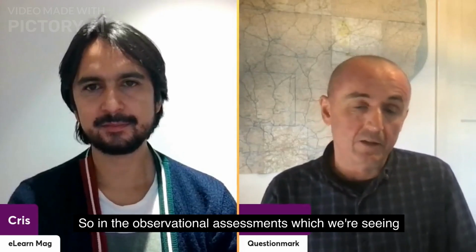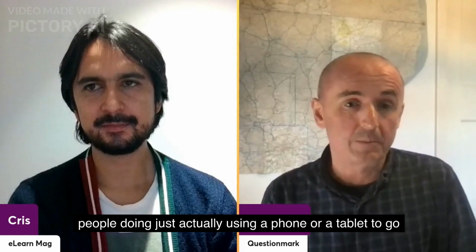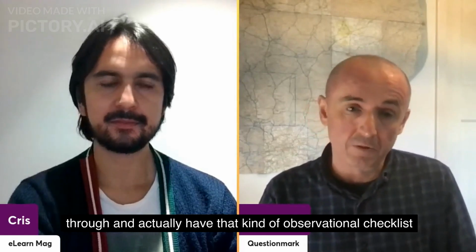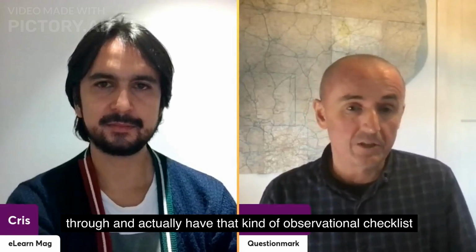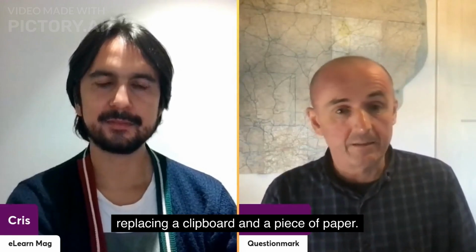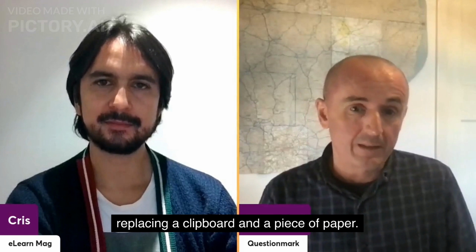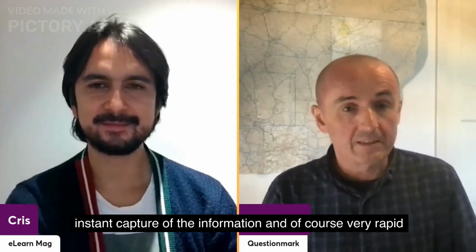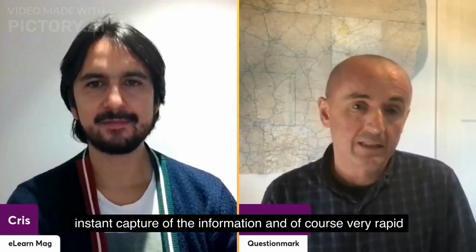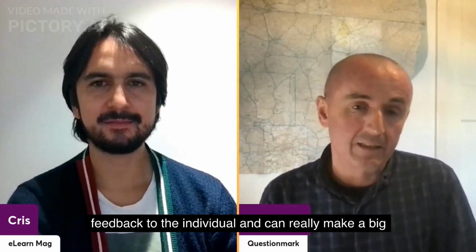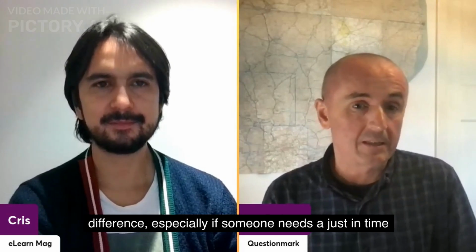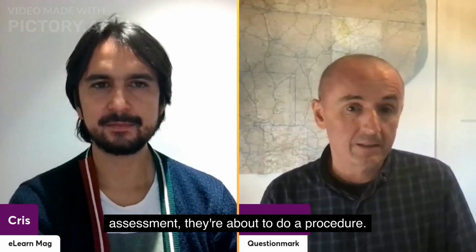So in the observational assessments which we're seeing people doing, just actually using a phone or a tablet to go through and have that kind of observational checklist, replacing a clipboard and a piece of paper, this is still an important step for many people, and it involves instant capture of the information and, of course, very rapid feedback to the individual. And that can really make a big difference, especially if someone needs a just-in-time assessment, they're about to do a procedure.